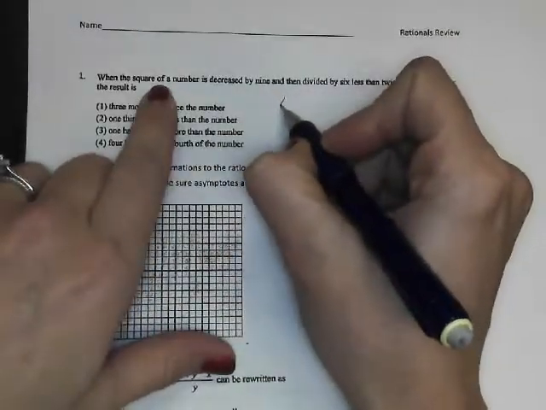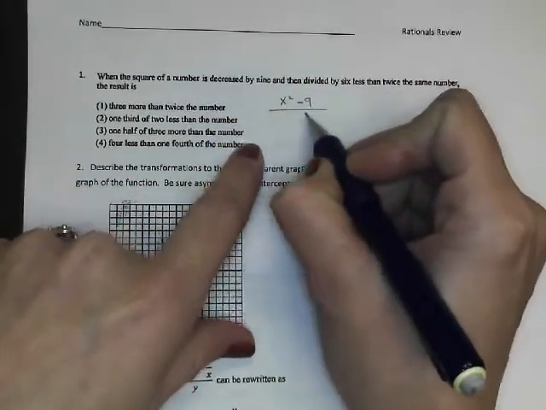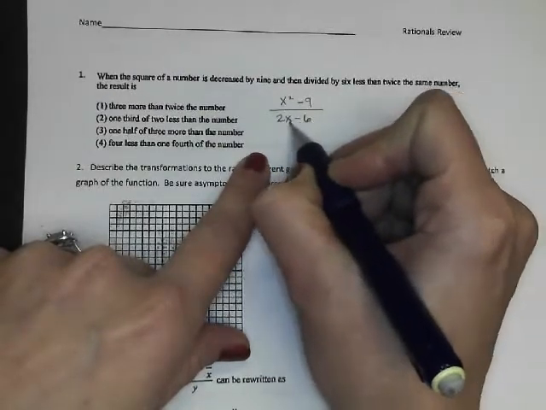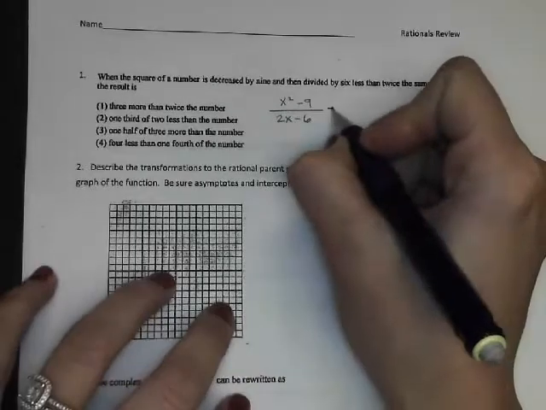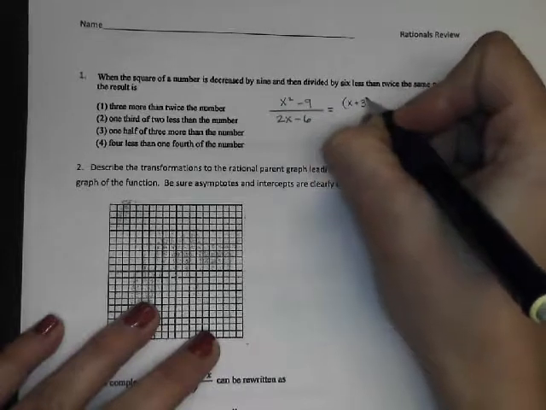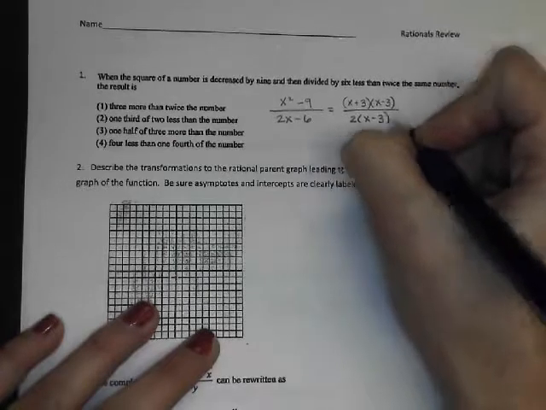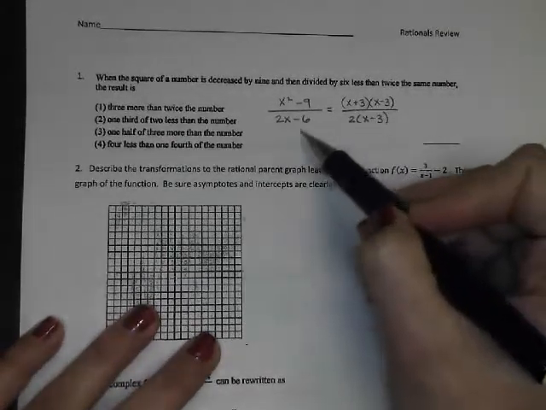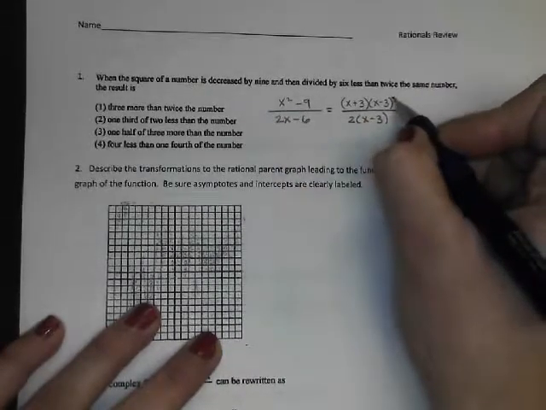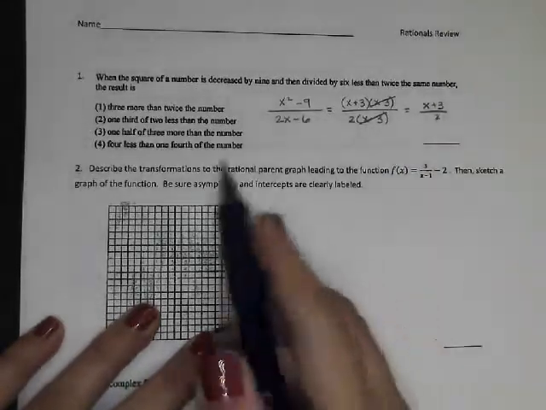When the square of a number, that's x squared, is decreased by 9, and then divided by 6 less than twice the same number, what is the result? So here's 6 less than twice the same number. Once you get past the verbal part, it's just simplifying a rational by factoring and canceling. First of all, an excluded value, if that ever comes up, would be 3, because that makes your denominator 0. They don't talk about that in this particular problem. This just reduces to (x plus 3) over 2.